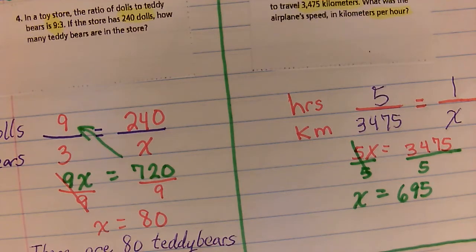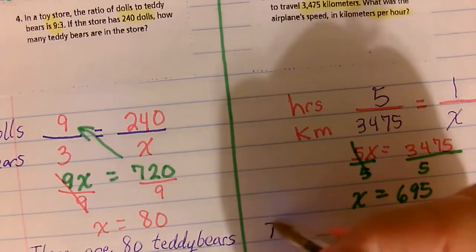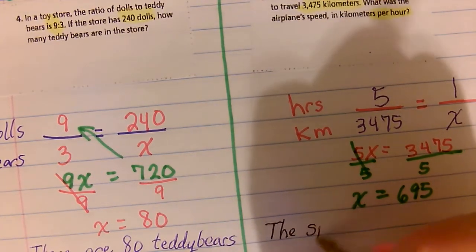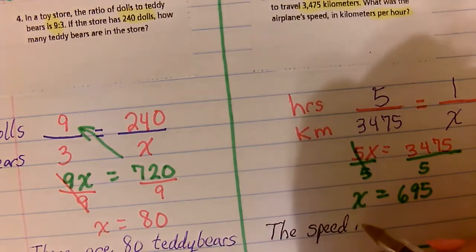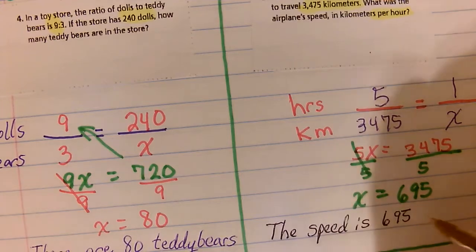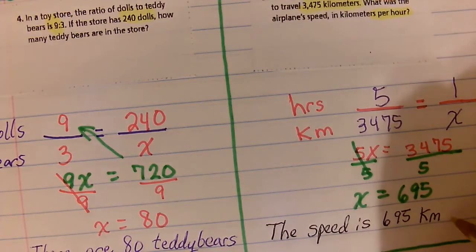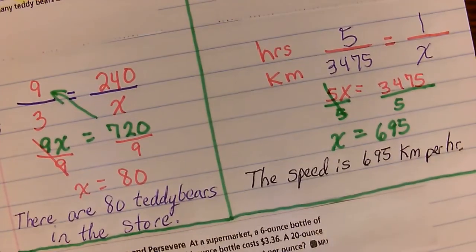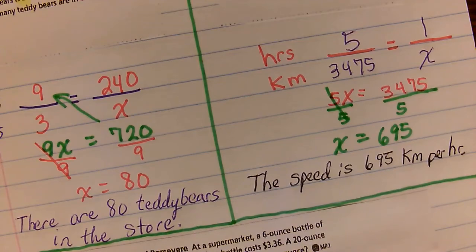Okay, real world question needs a real world answer. So that's where we write the speed is 695 kilometers per hour. And I'm going to do some abbreviations just because. Right there, see? 695 kilometers per hour.